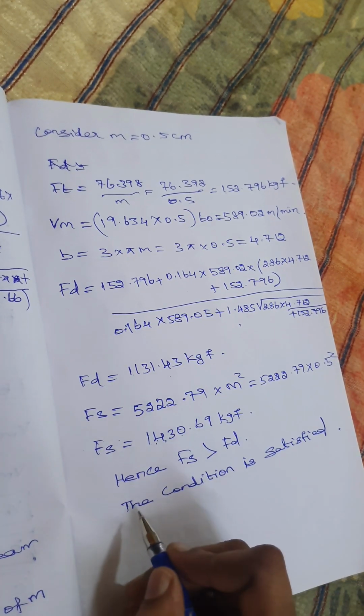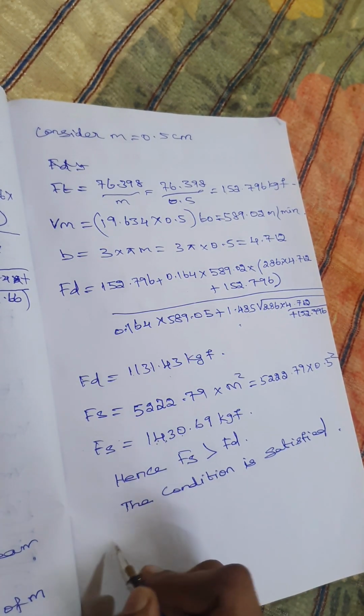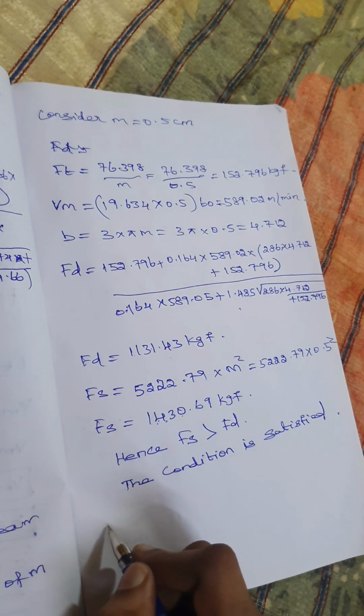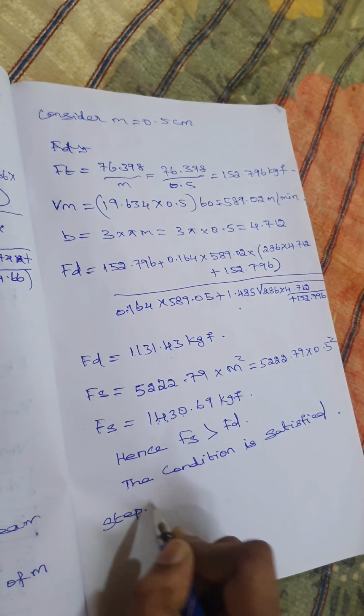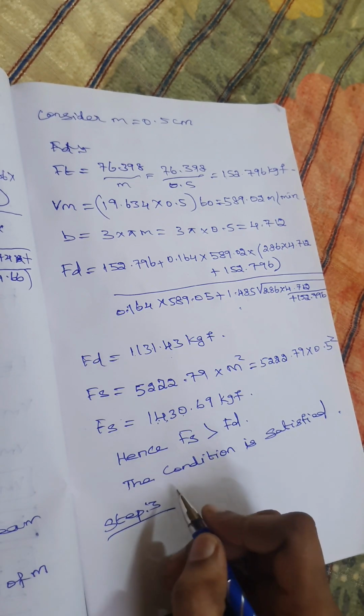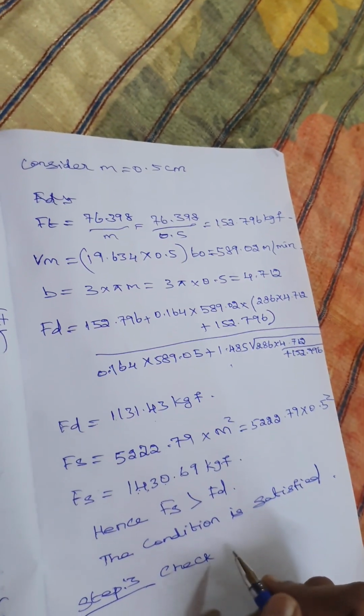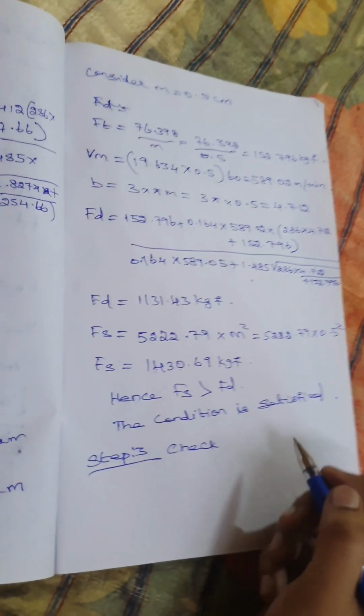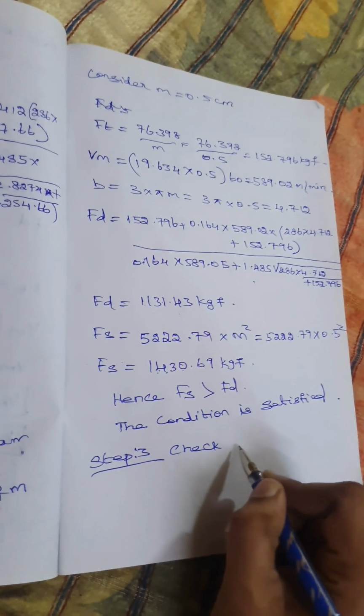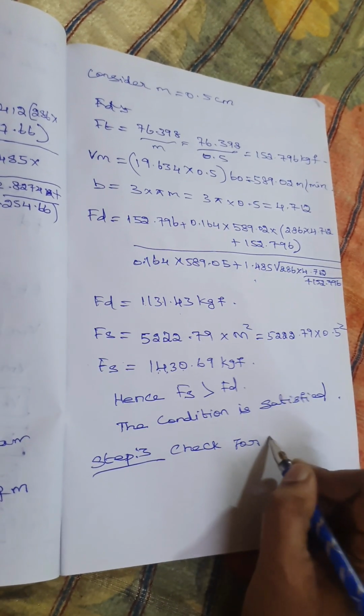Now we have finished step 2. Now we can go to step 3. Here we have to check for wear strength.